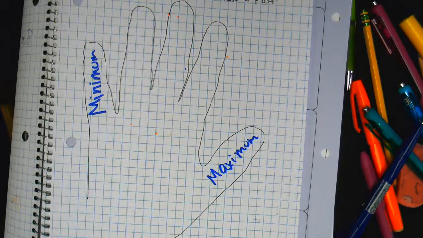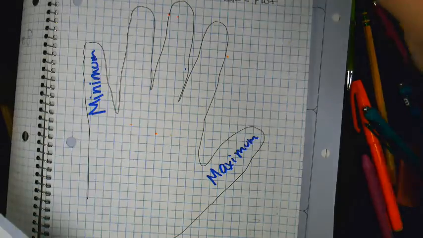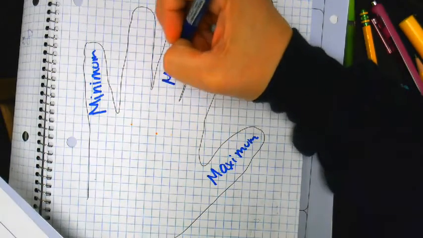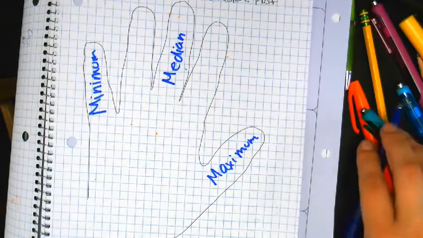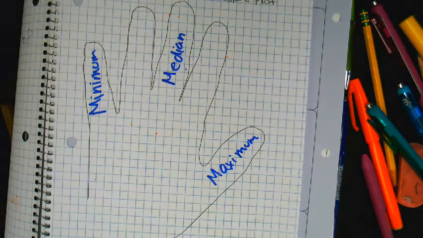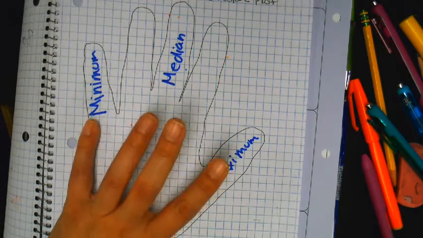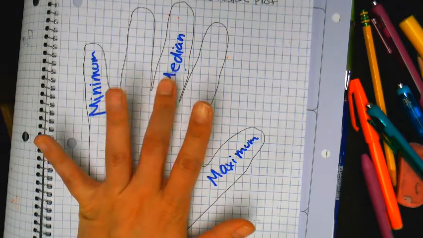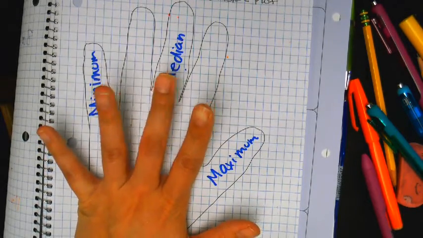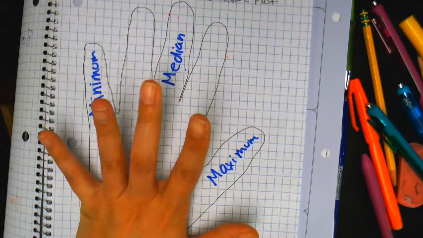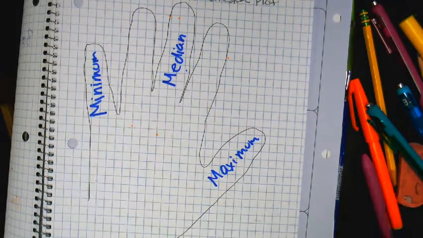What do we call it when we put the numbers in order and find the middle number? Median. Which finger is your median? Middle. So therefore, we call that finger the median. Which one is the mean? None of them. So, minimum, maximum, and then yes, your middle finger is your median. The finger in the middle. The bad guy.